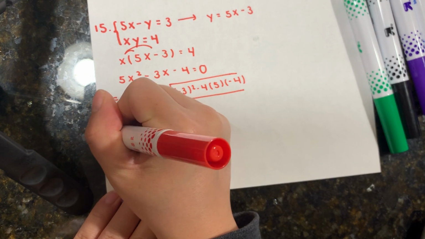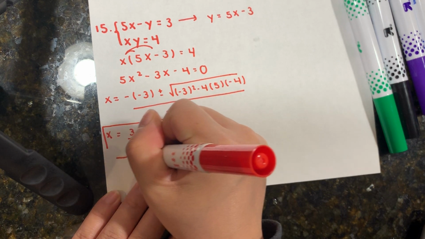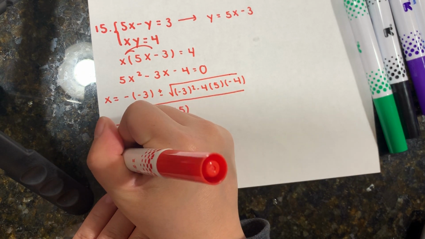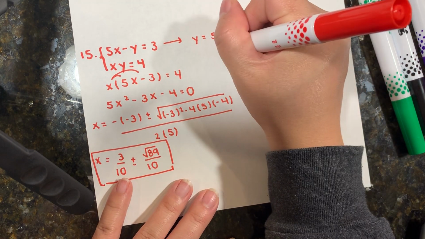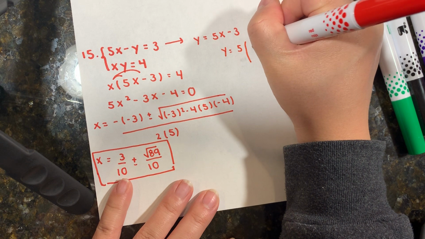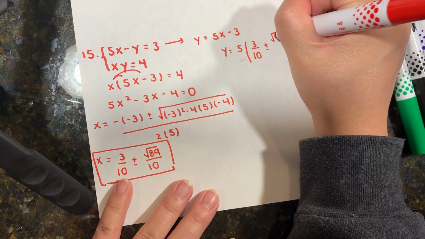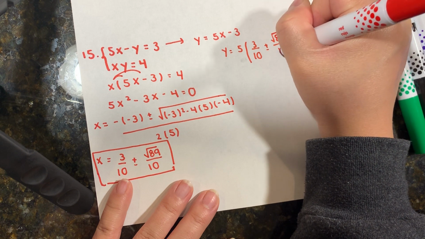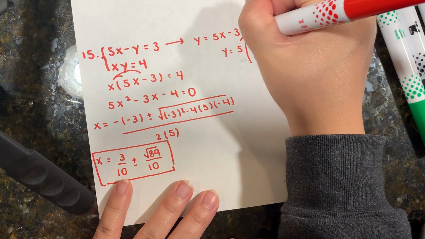So x is going to be equal to 3/10 plus or minus the square root of 89 over 10. Then what we're going to do is we're going to solve for y by plugging that in. So y would be equal to 5 times this whole thing. So 3/10 plus or minus root 89 over 10 minus 3. And we're going to distribute that.